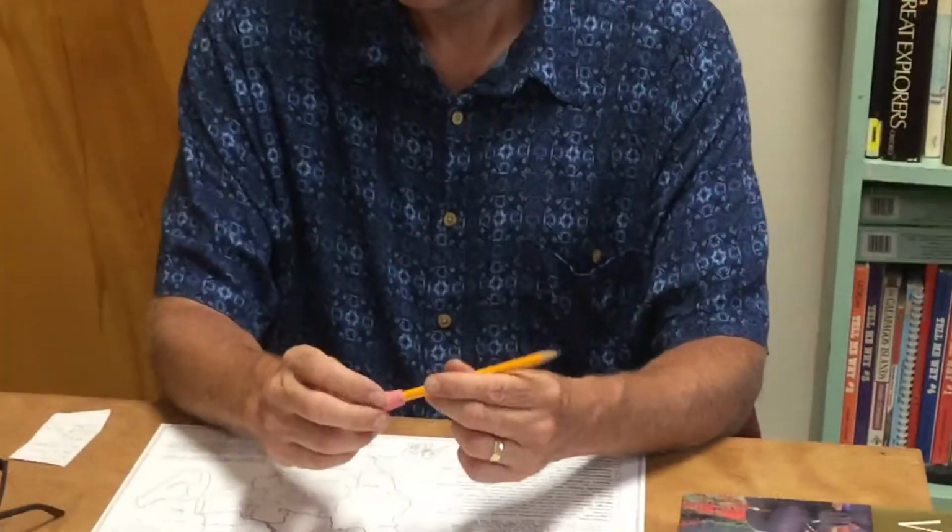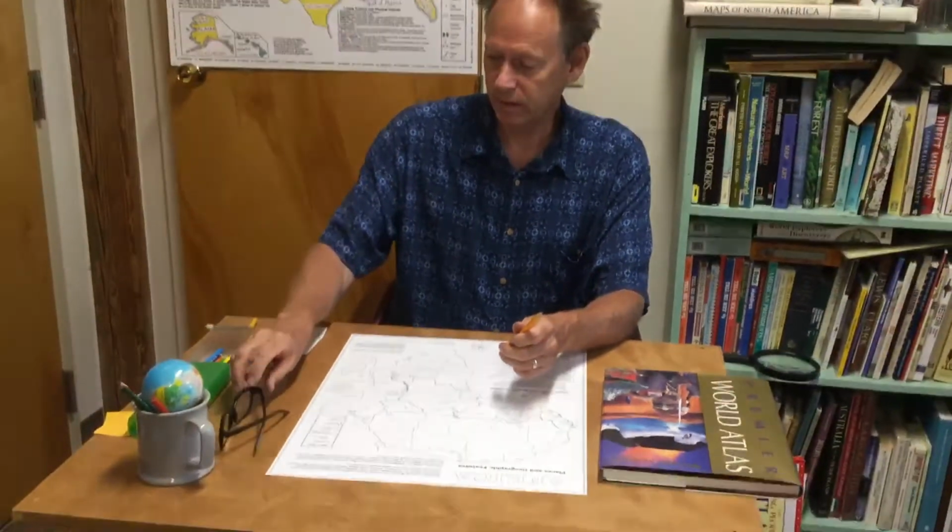We won't need a lot. You'll have to have the map in front of you. In addition to that, basically a pencil with an eraser will be great. Some of the other tools that we'll need are colored pencils.